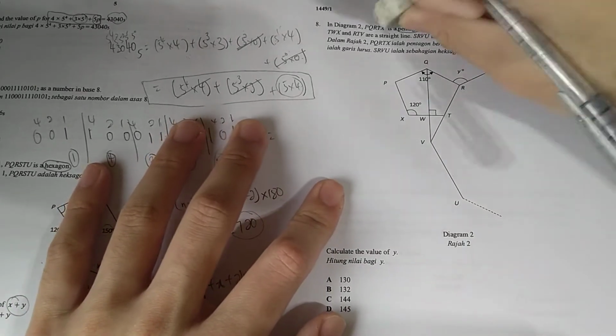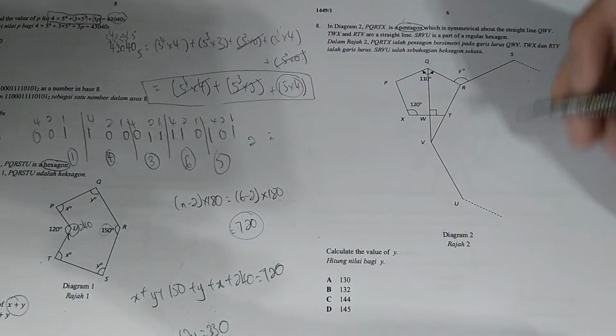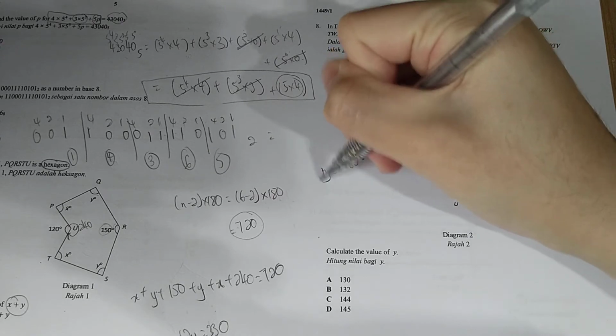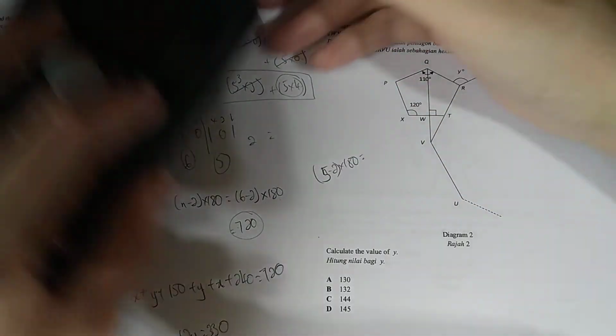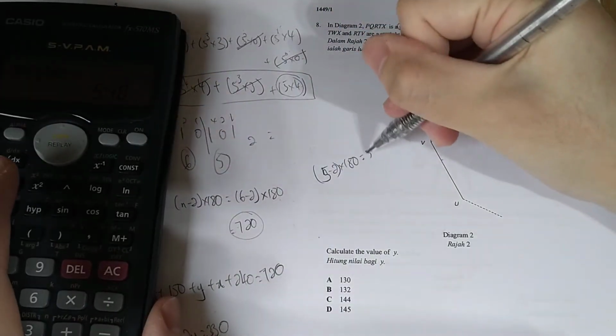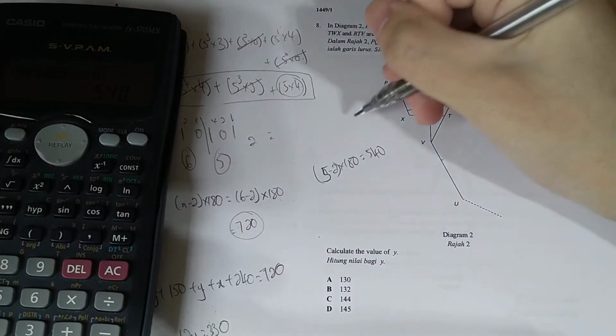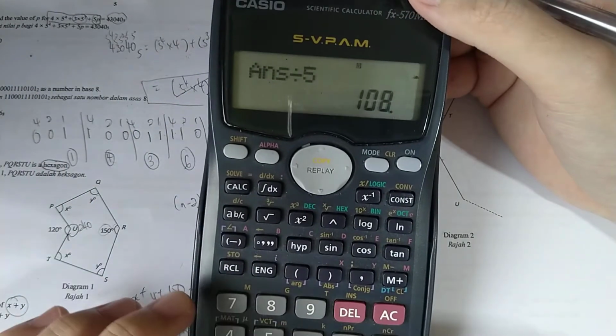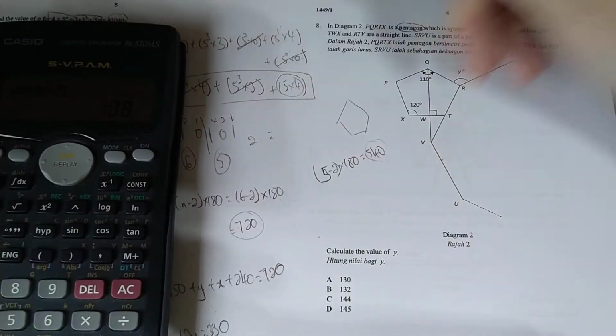So pentagon, how many sides? There are 5 sides, right? So you can use the formula again: n minus 2 times 180, and for n you put 5. So what's 5 minus 2? 3. What's 3 times 180? 540. Alright, 540. But what if it's a regular pentagon? If it's a regular pentagon, you can take 540 divided by 5. It means that each angle is 108.